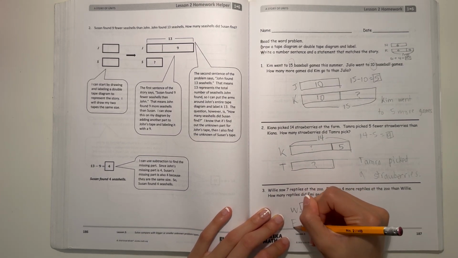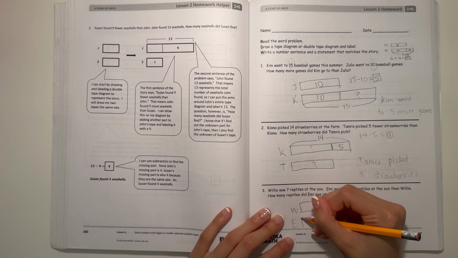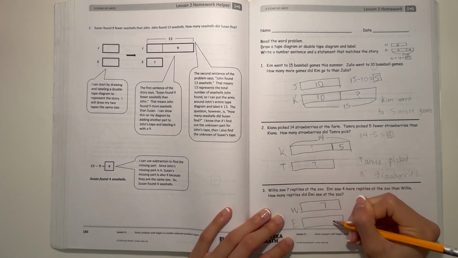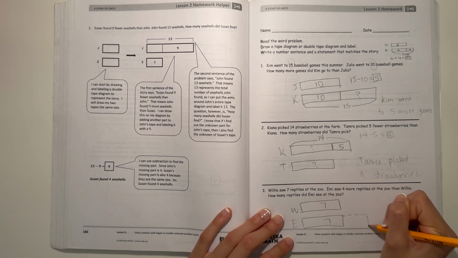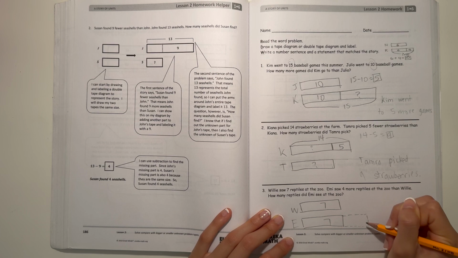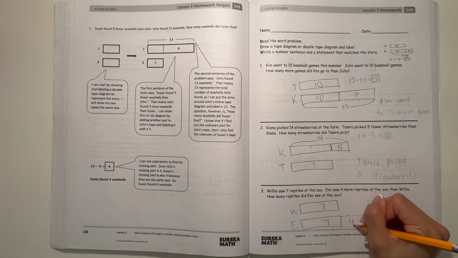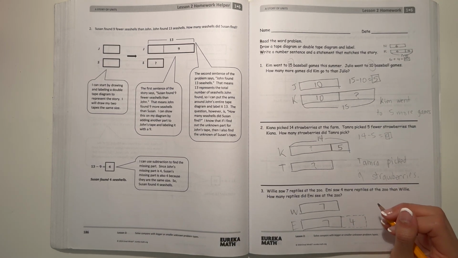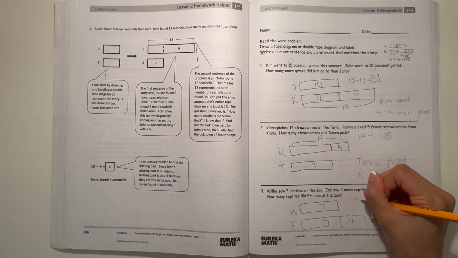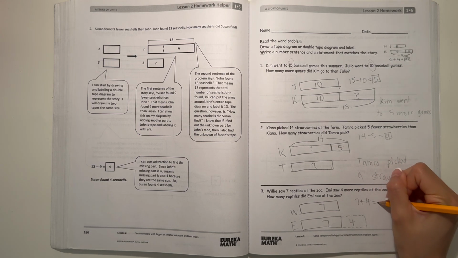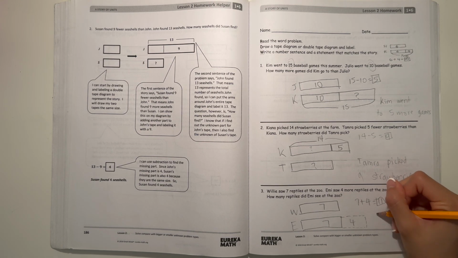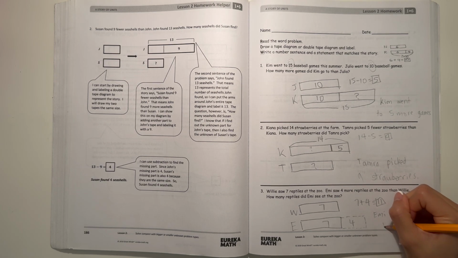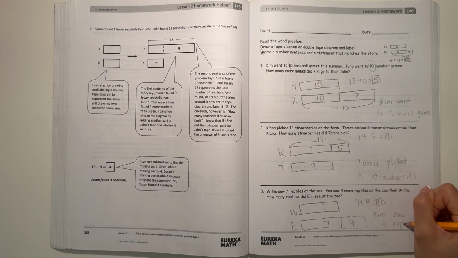So if Emmy saw 4 more, then she must have seen at least 7 and 4 more. So this would be 4. So let's see how much she saw in total. So 7 plus 4 more is 11, which means that Emmy saw 11 reptiles. So Emmy saw 11 reptiles.